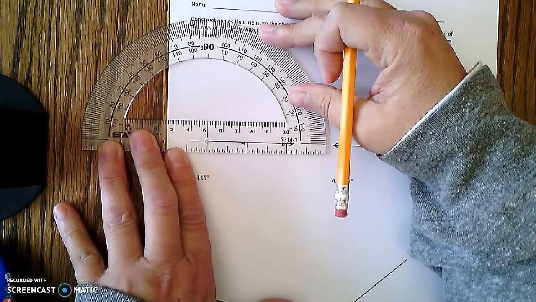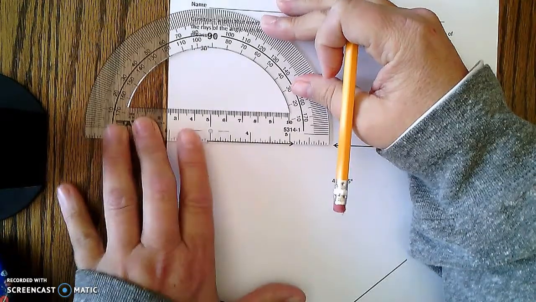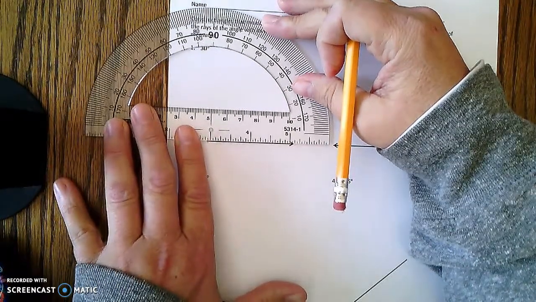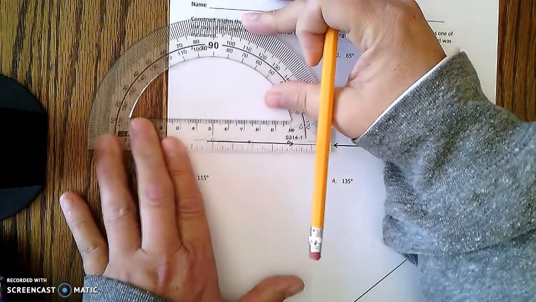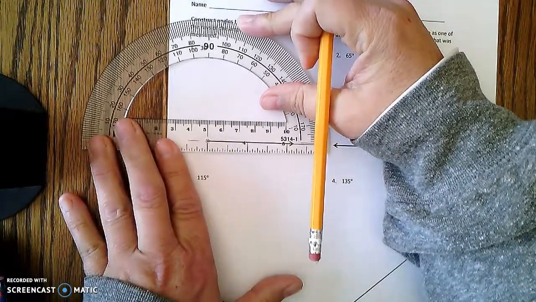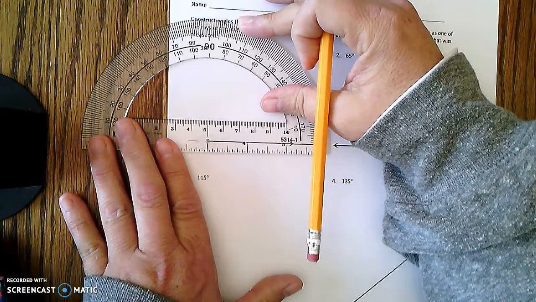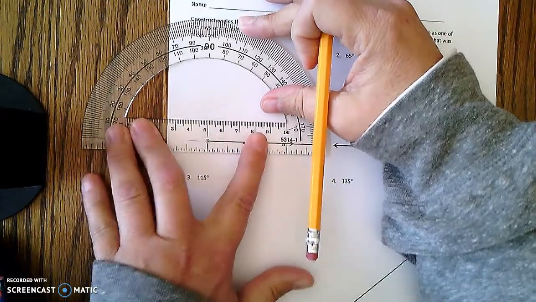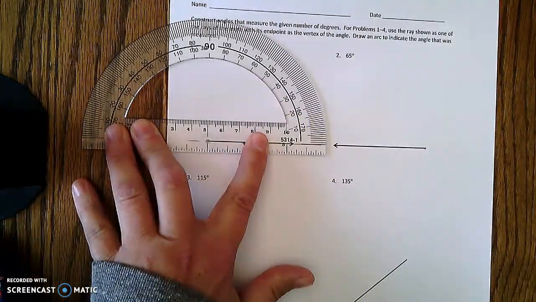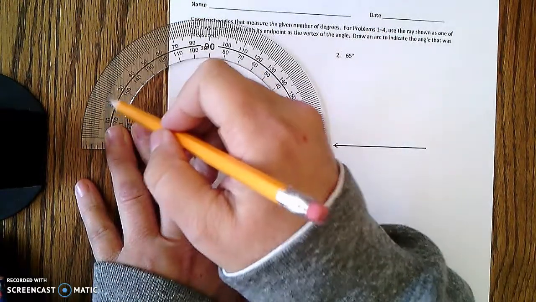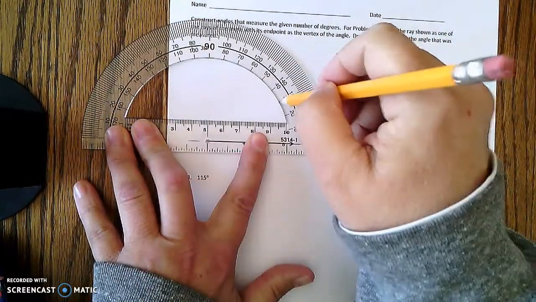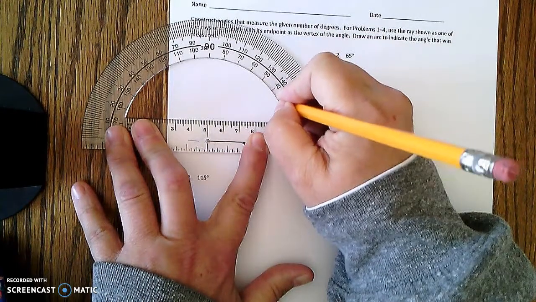So the vertex goes there, and I'm going to extend this a little bit so that I'm sure that my ray lands on that 0 line over here. So now that I have a nice level line, I go up to 30 degrees. Now I know that I'm not using this 30 degrees over here. I'm using the 30 degrees here because it's an acute angle.